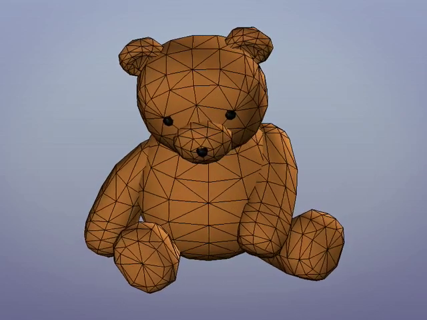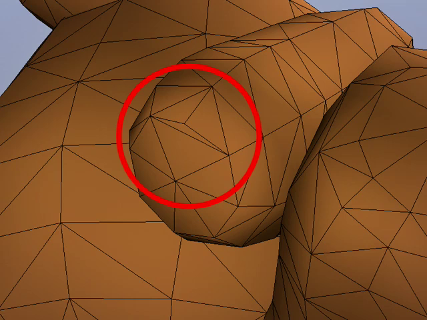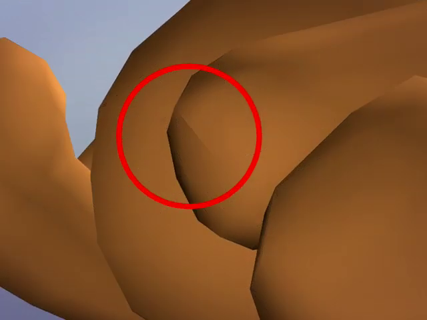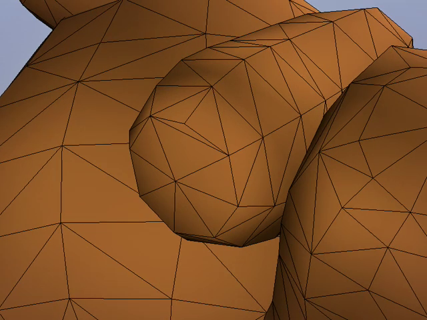Games meshes, however, are often left as triangles. Because they have a limited number of polygons, we want to be able to tell the computer exactly how to divide the mesh. For example, here is a problem with the bear's arm. The computer has triangulated the model badly, leaving a crease mark. But we can eliminate this by flipping this edge.